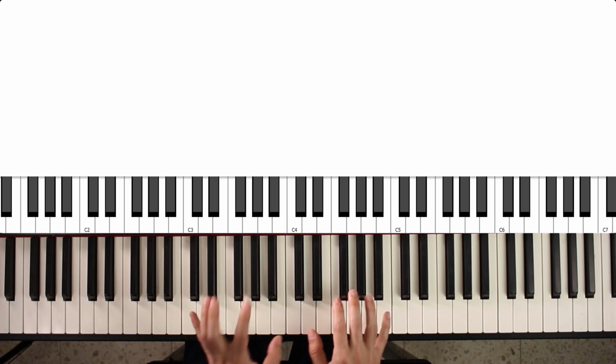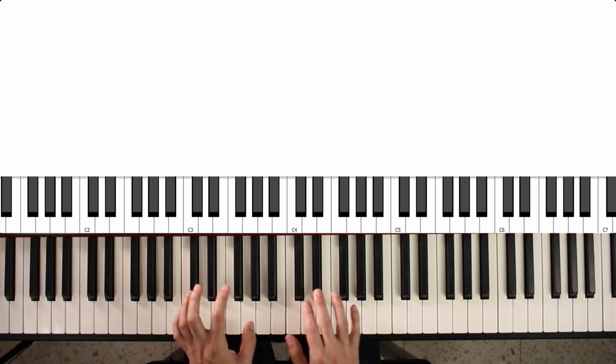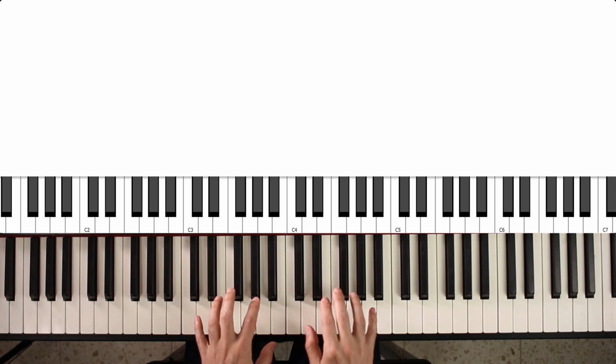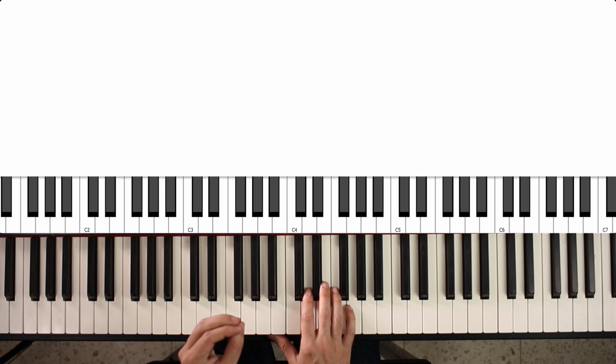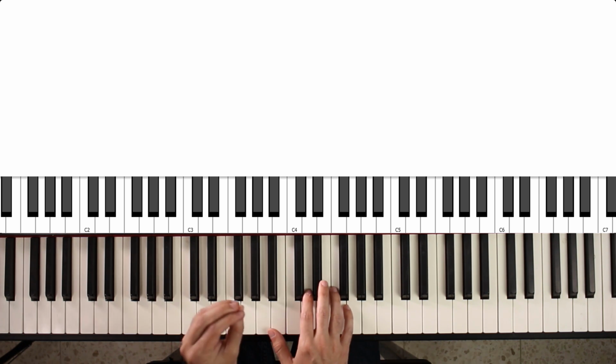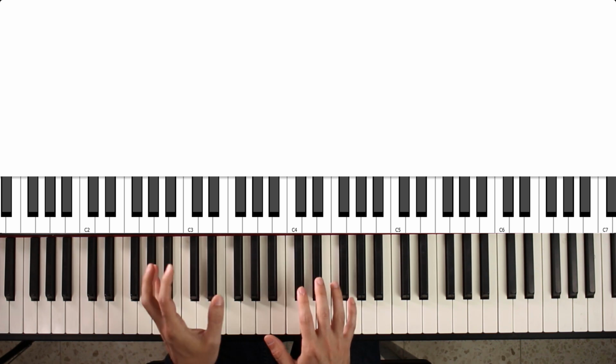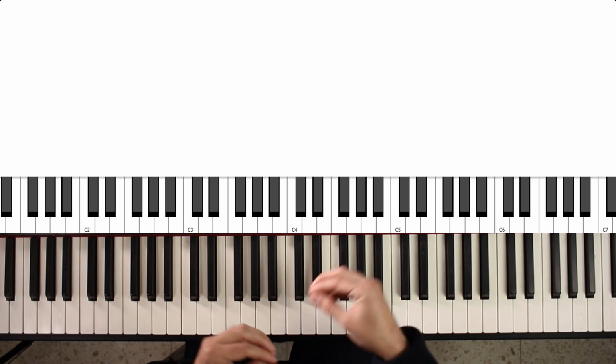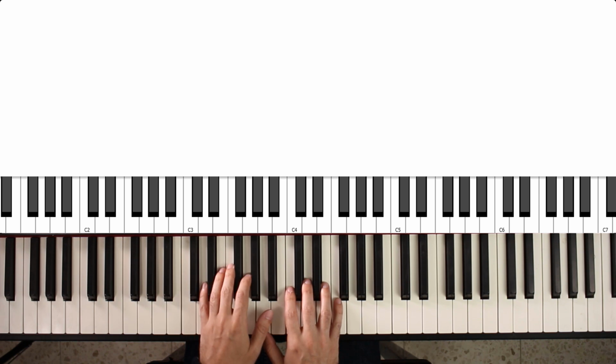And this exact same motif appears in these different keys in this song. So instead of just thinking about this as modal interchange, I think about this as a motif that gets repeated in different ways or different contexts throughout the song.